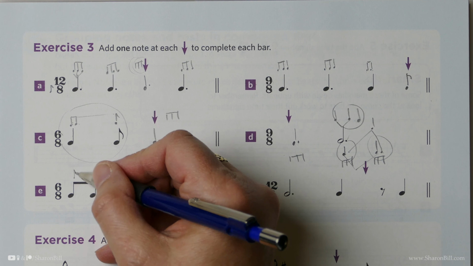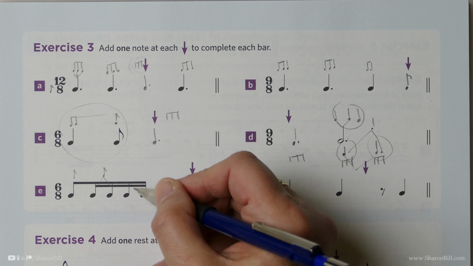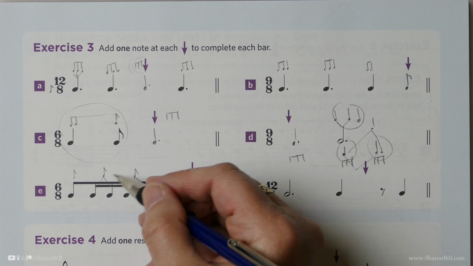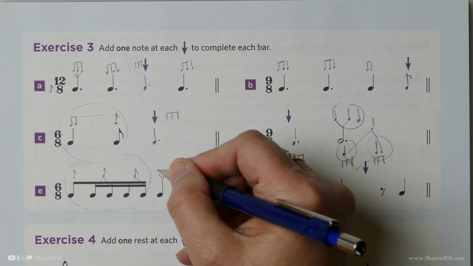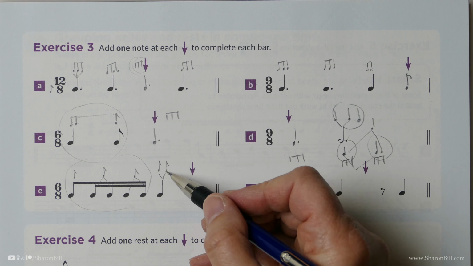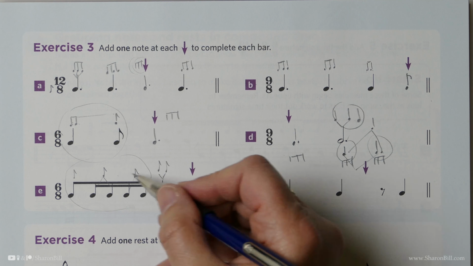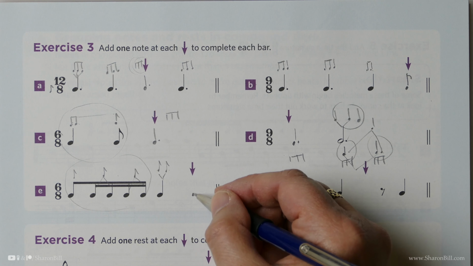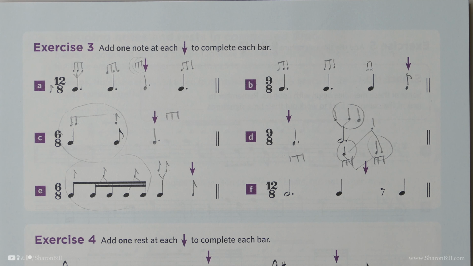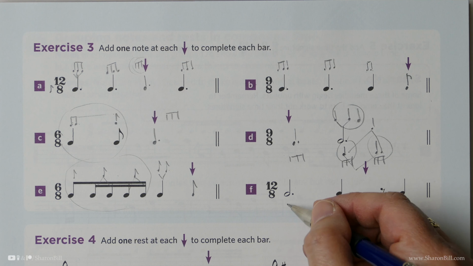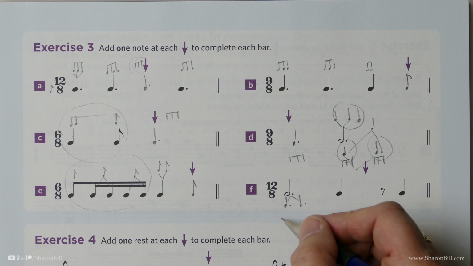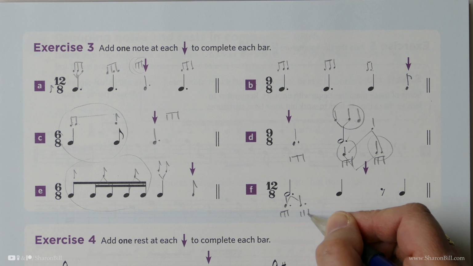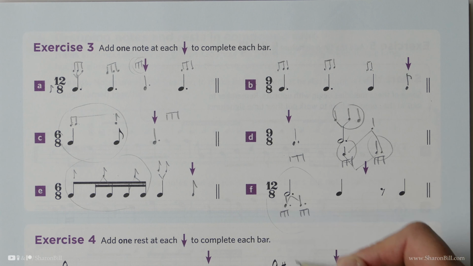Let's see what we've got here. So we've got a quaver beat here, 2 semiquavers give us a quaver, 2 semis gives us a quaver, 1, 2, 3, there's our first group of 3. A crotchet gives us 2 quaver beats, so we want another quaver beat, 1, 2, 3, 4, 5, 6 to complete that. So we know that a dotted minim divides into 2 dotted crotchets, which is 1, 2, 3, 4, 5, 6. So that's half of the bar.